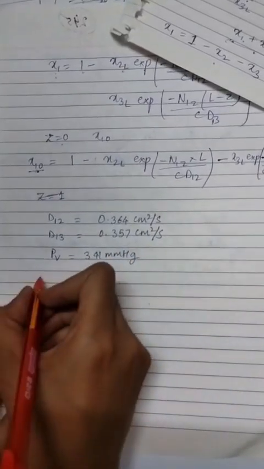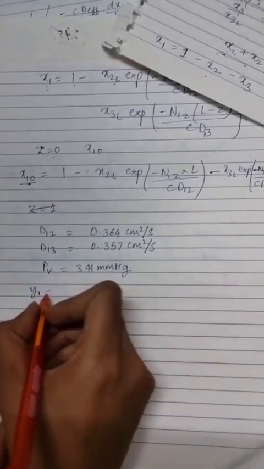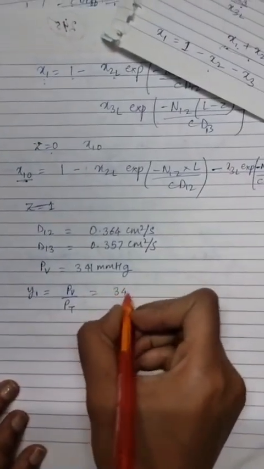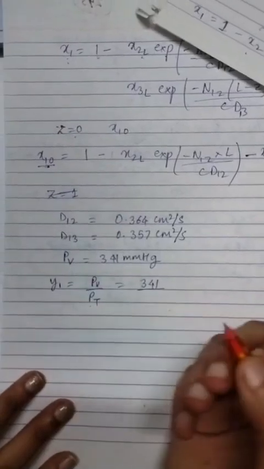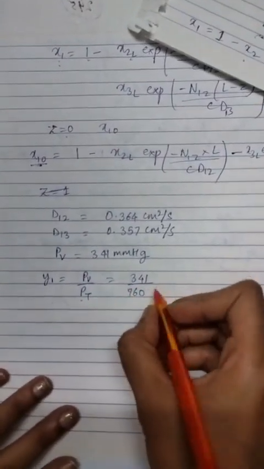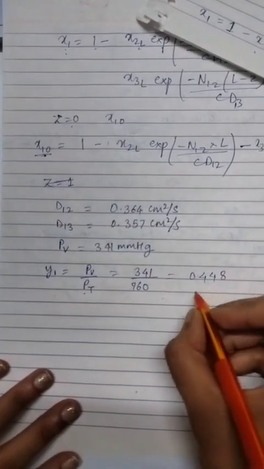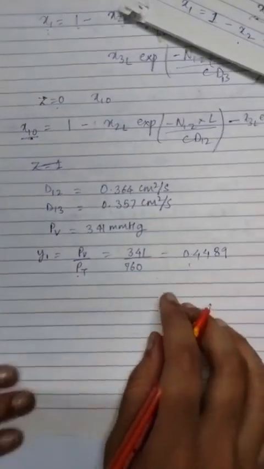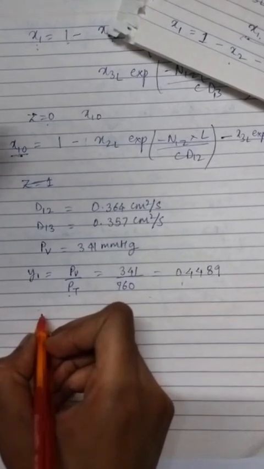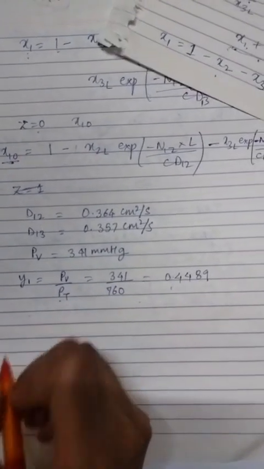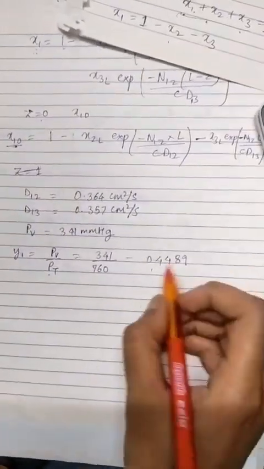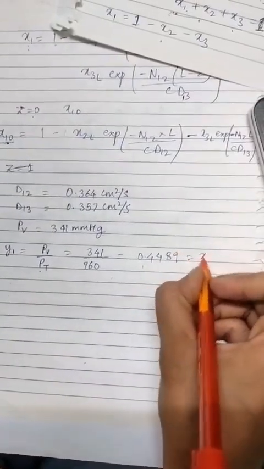So we can find the concentration of water, which is x1 equal to PV upon total pressure: 341 upon total pressure, which is 1 atm, or 760 mm of Hg, which will be 0.44889. So we designate this as x10.